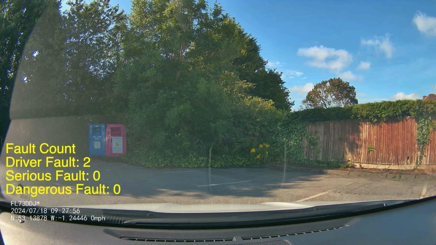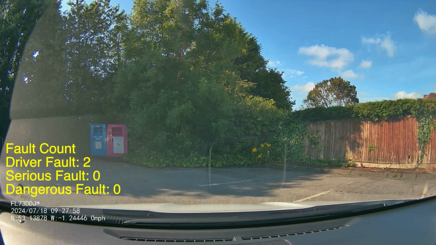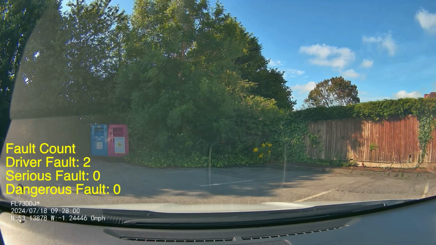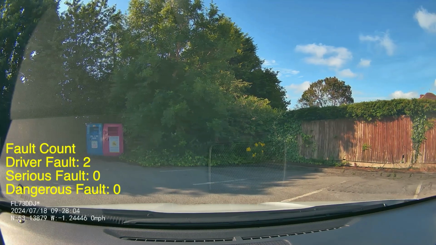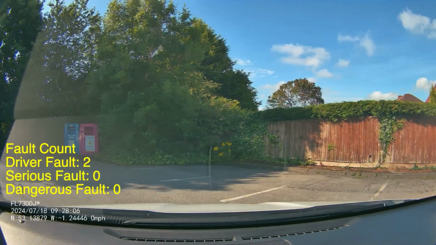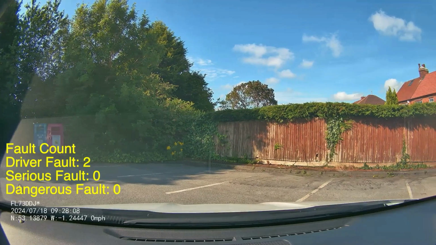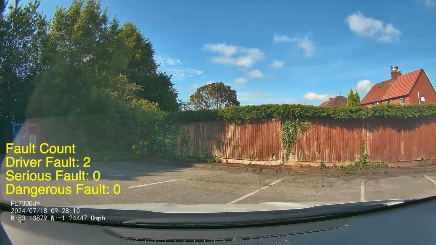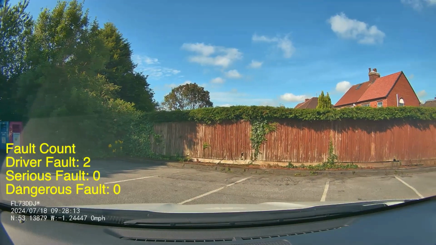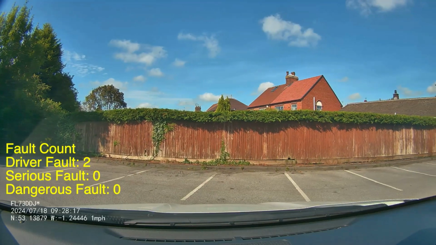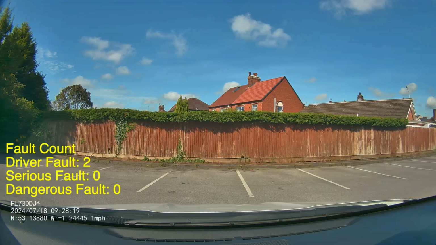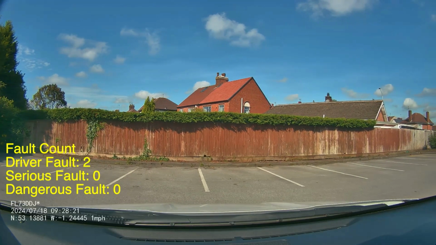If you need to adjust the maneuver, that is absolutely fine as well. There's no issue if you come back into the bay, realize it's not in the lines, and then have to shuffle it forward and back again. You'll pick up a driver fault if you correct your maneuver, but at least you'll be on track for a pass. Whereas if you leave the car in a bad position with the wheels over the lines, then you're going to get a serious fault. So don't be shy to check those lines and correct it.